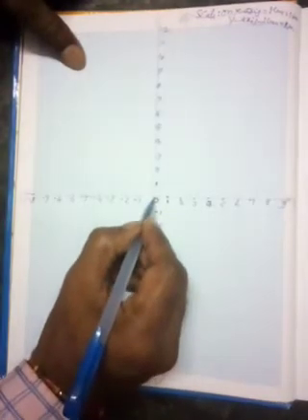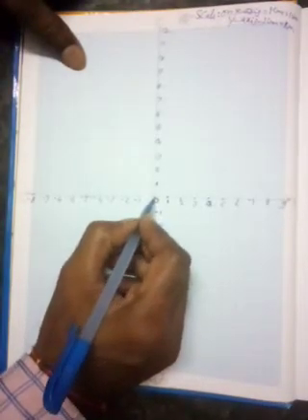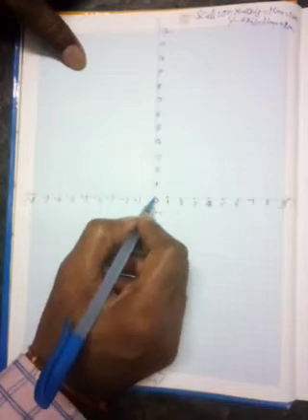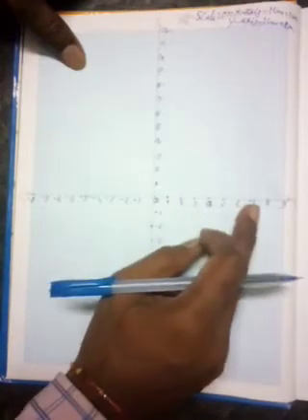Starting from the origin, we have to move along the positive x-axis or the negative x-axis according to the x coordinate. What is the x coordinate here? 5. So we have to move 5 units along the positive x-axis.